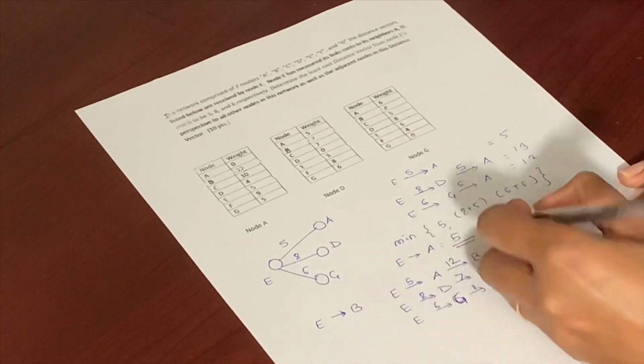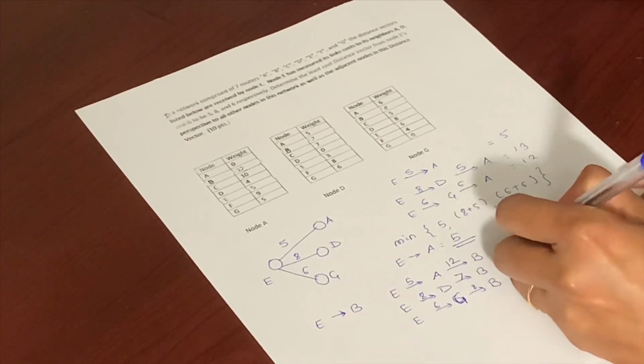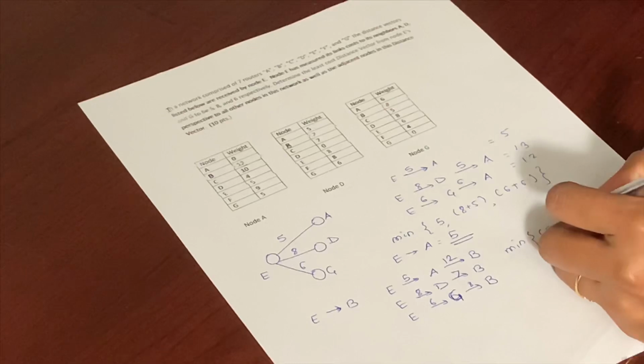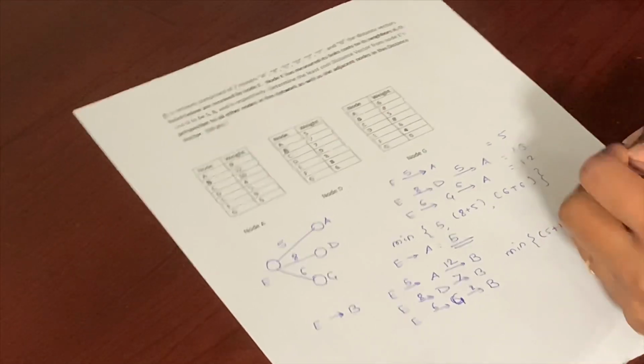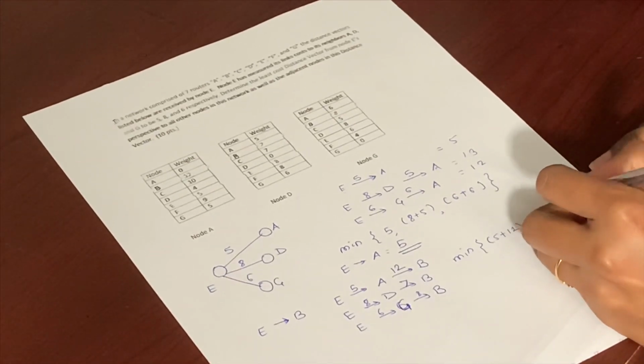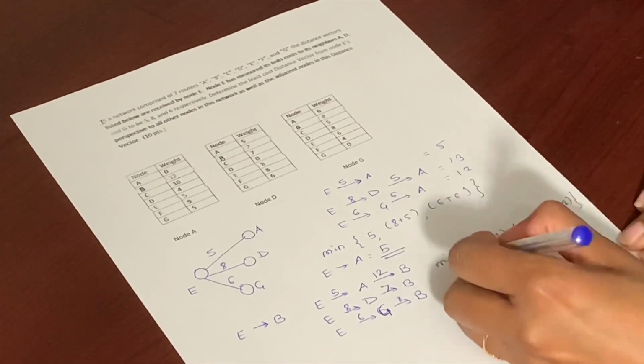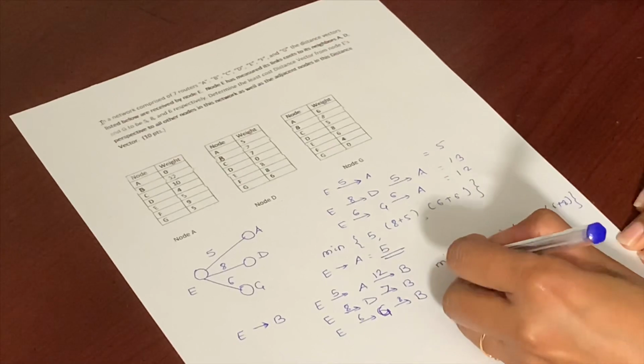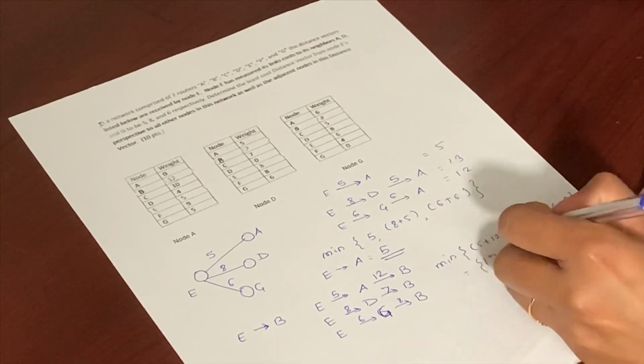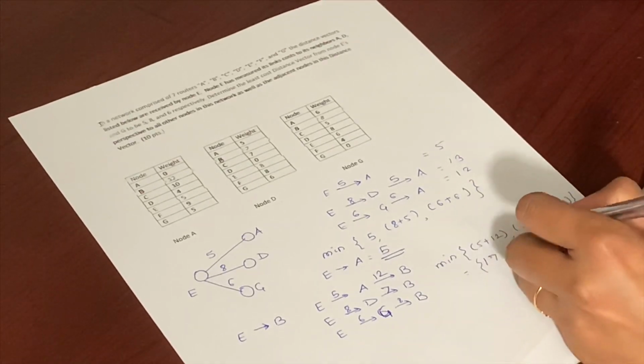So here, the minimum of 5 plus 12, then 8 plus 7, and then 6 plus 8. So 5 plus 12 is 17, 8 plus 7 is 15, and 6 plus 8 is 14.